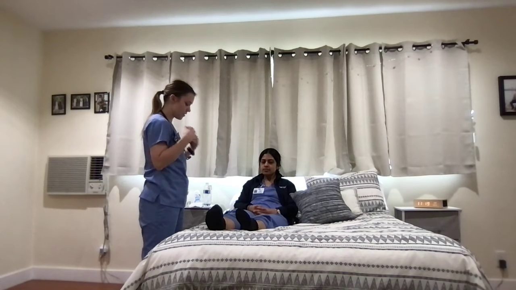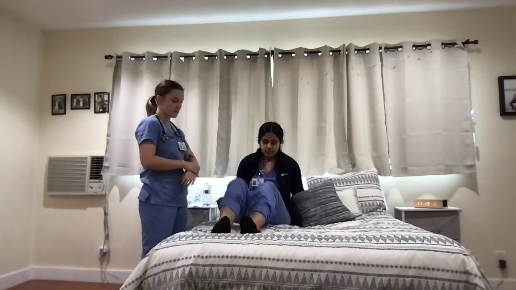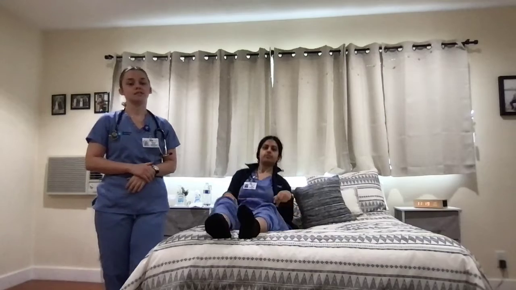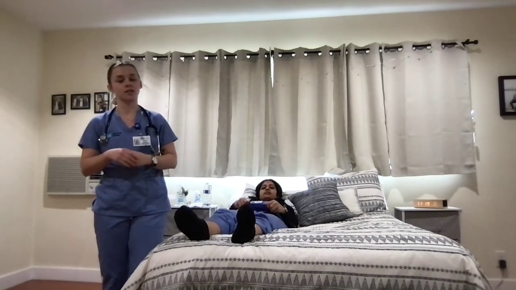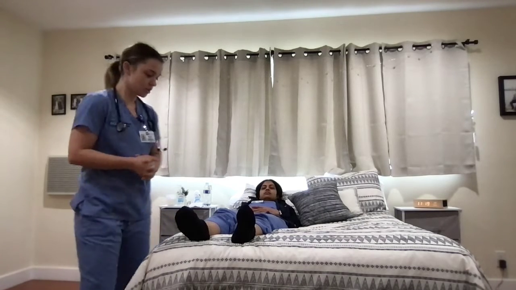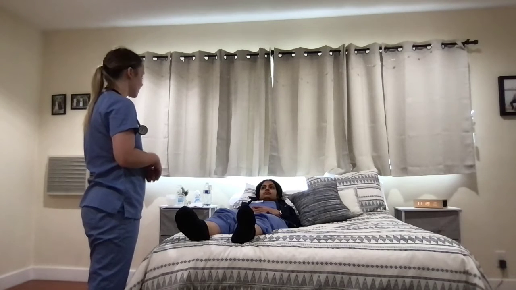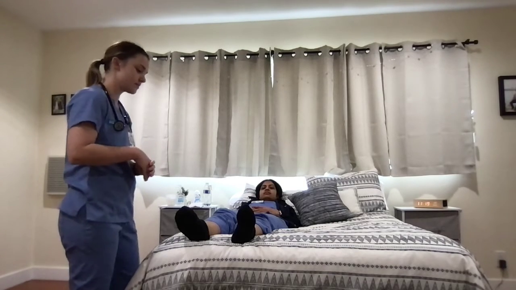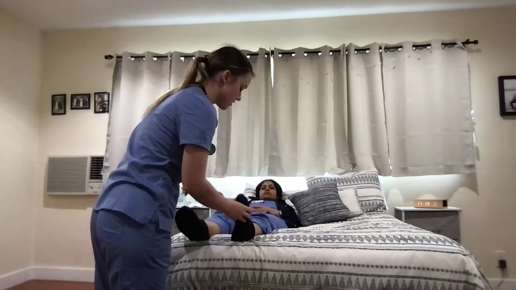Alright. So next we're just going to do some leg exercises. So if you don't mind just scooting down a little bit. If the patient had surgery on their legs, I would do the exercises on the unaffected leg unless ordered by the doctor to perform these exercises on the affected leg as well. So I'm going to show you how to do these with passive range of motion first, and then I'll have you show me after. So to start, you're just going to make circles with your big toe.